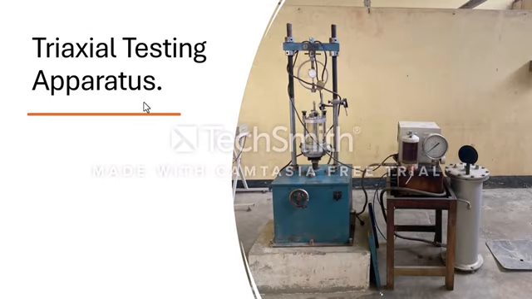Next is the triaxial testing apparatus, which costs around 4,15,000 to 16,60,000, influenced by complexity and automation features. Its function is to measure the mechanical properties of soil, such as strength and deformation under simulated field conditions. And its principle is that the soil sample is encased in a membrane and subjected to axial and radial pressure. Stress-strain behavior is monitored to assess strength and other parameters.